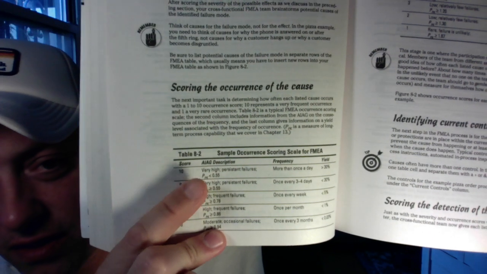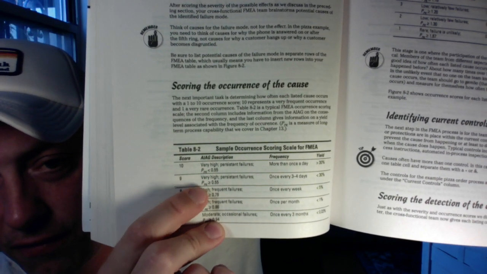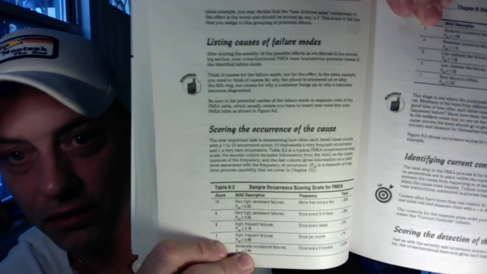Okay, so I'll show you table 8-2 again so you can see what Ppk is, and it's this value. See, I have no clue beyond that.